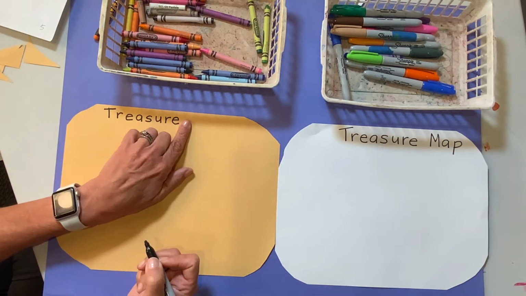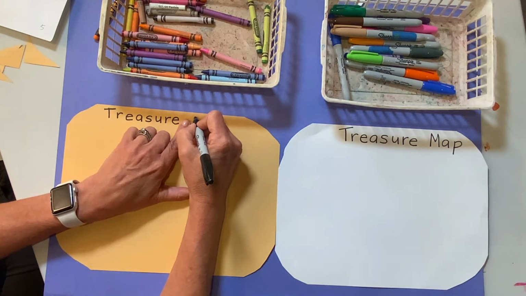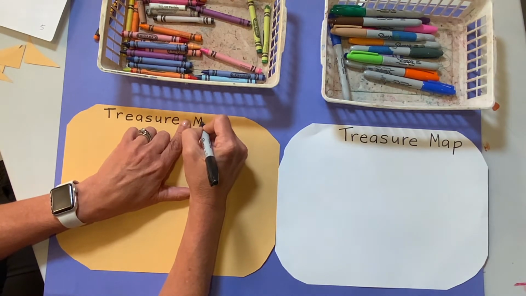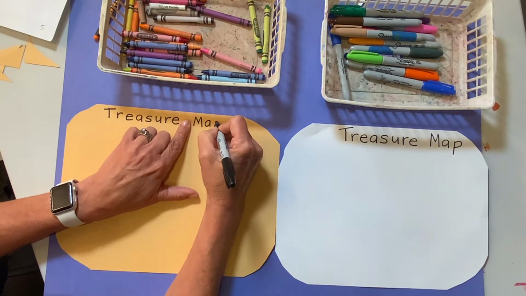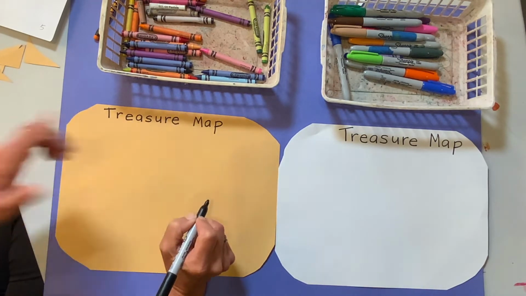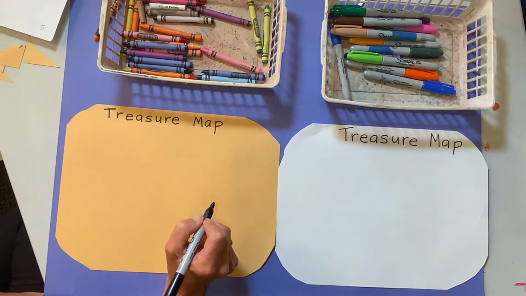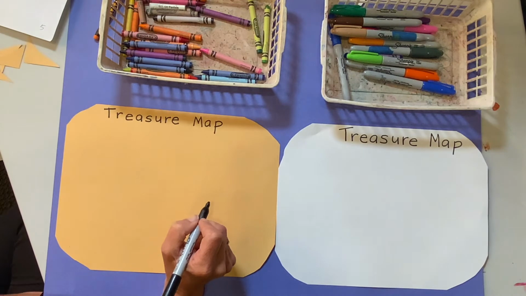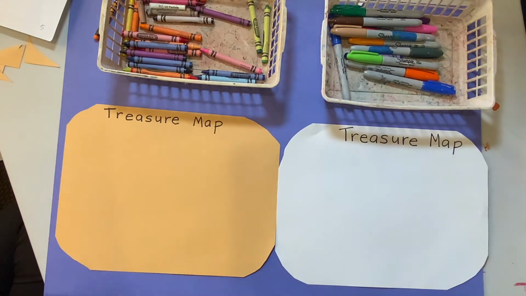Finger space for our next word. Map is also a capital letter, so when you write a title, you have to remember to put capital letters at the top. Once you write Treasure Map, you can trace over it with your crayon or with your marker or whatever you want to write with today.